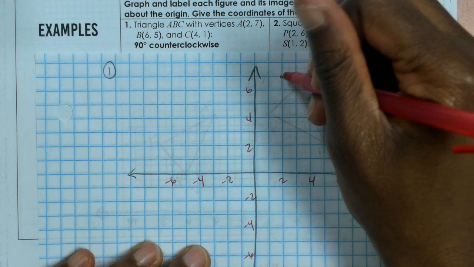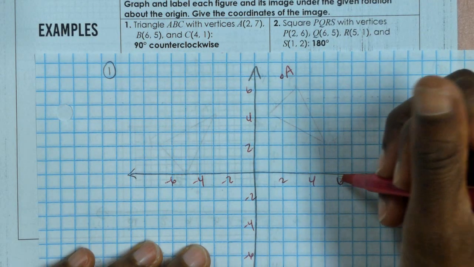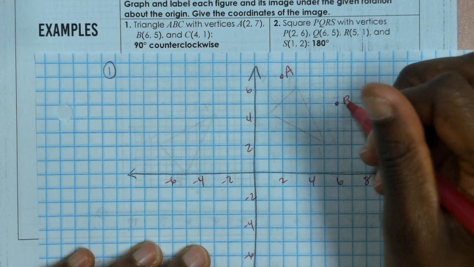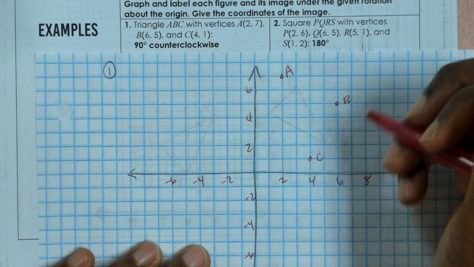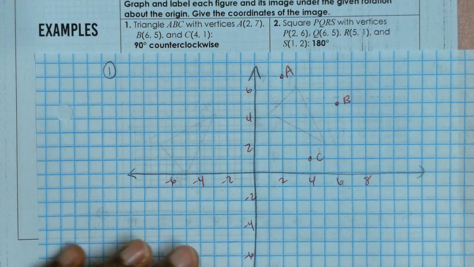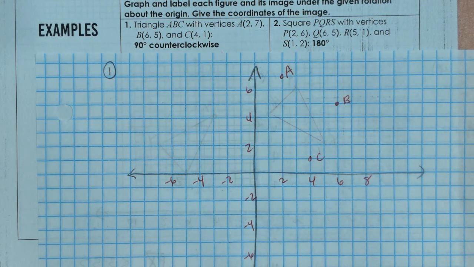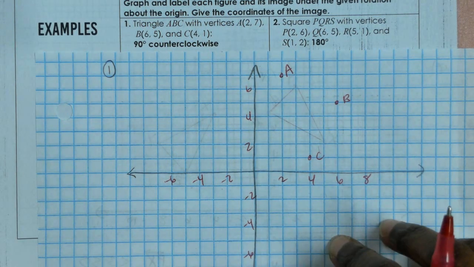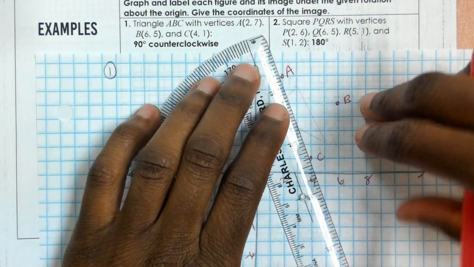Okay, 2, 7 is A, 6, 5 is B, 4, 1 is C. Okay, so this is our original triangle.